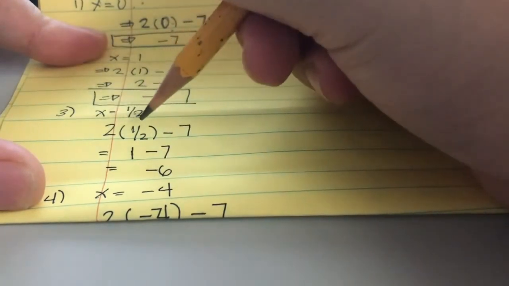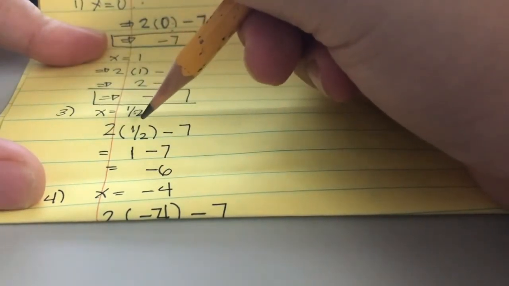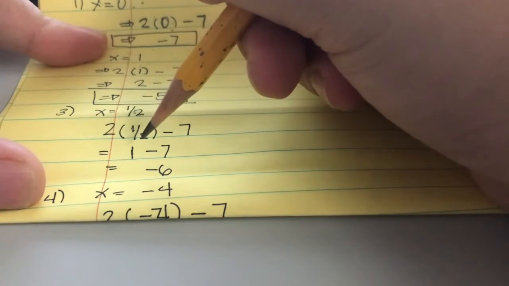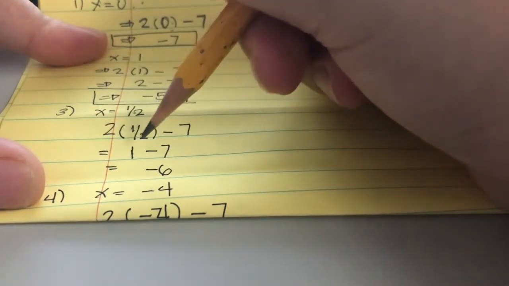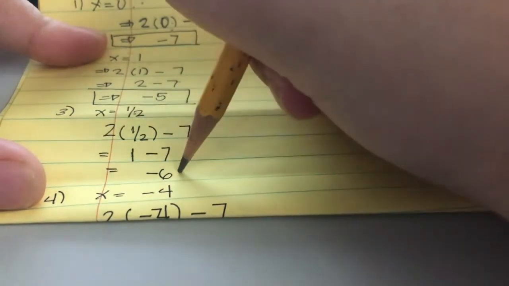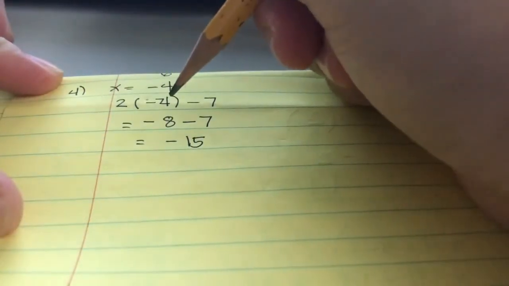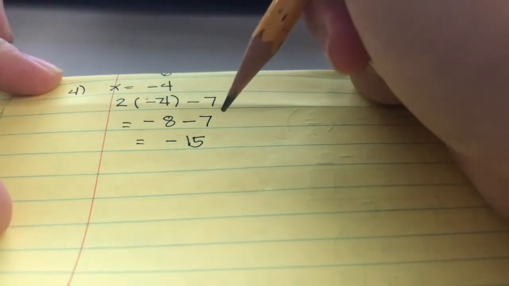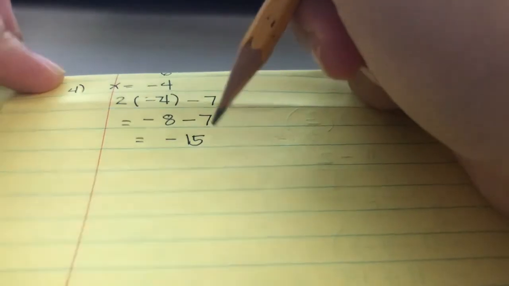For number 3, x is 1/2. Substitute 1/2 to x, so 2 times 1/2 is 1. That's 1 minus 7, which is negative 6. And lastly, x is equal to negative 4. 2 times negative 4 is negative 8. Negative 8 minus 7 gives you negative 15.